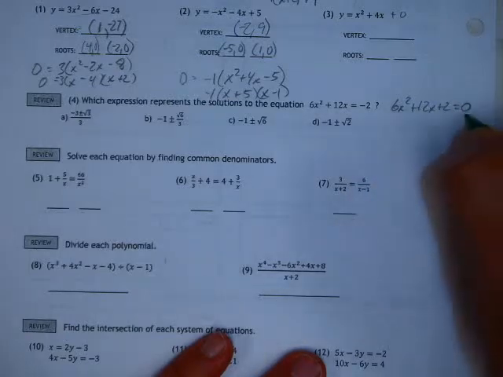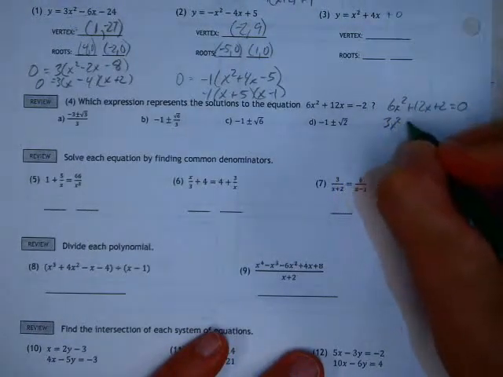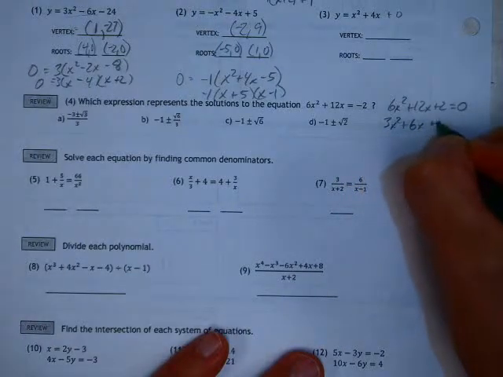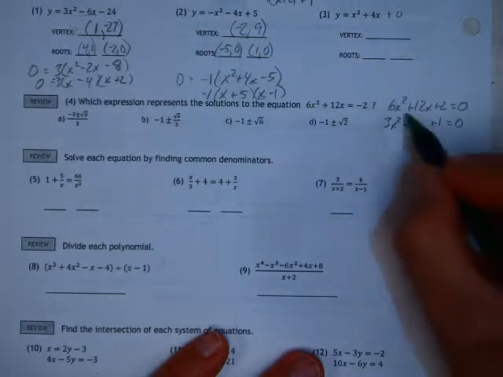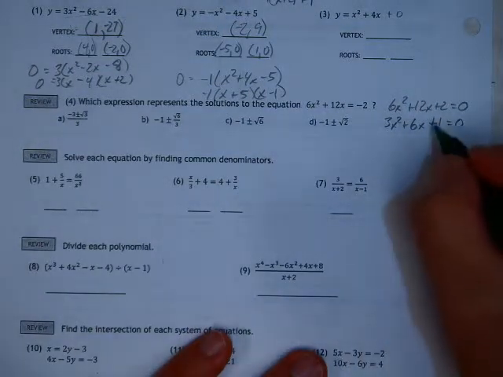If you divide by 2 because you got 0 over here, or factor out a 2, you end up with 3x squared plus 6x plus 1 equals 0. Again, if I divide both sides by 2, it just goes away and it's not going to affect us necessarily when it comes to solving for x.